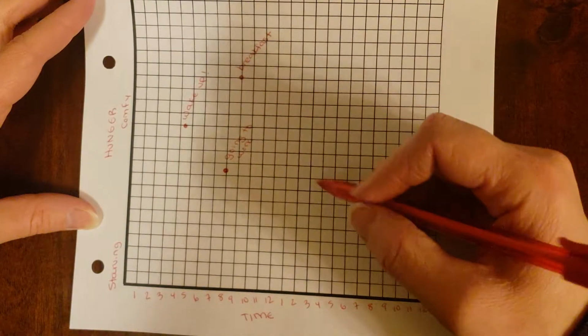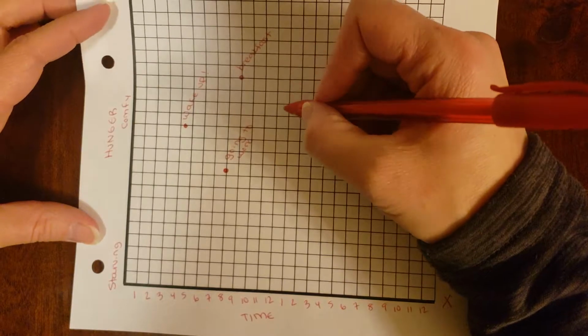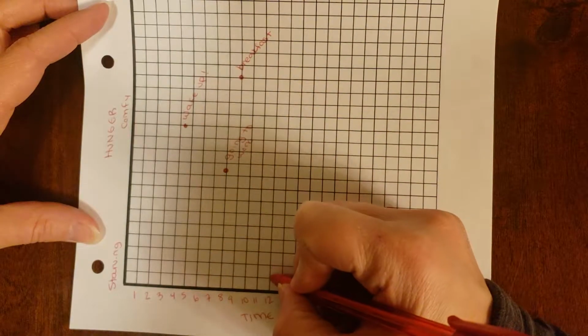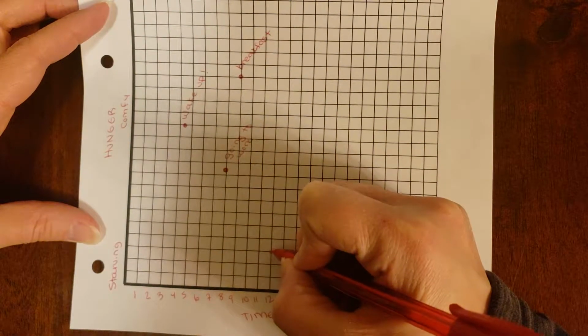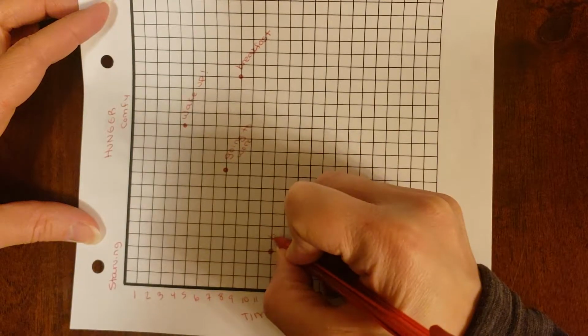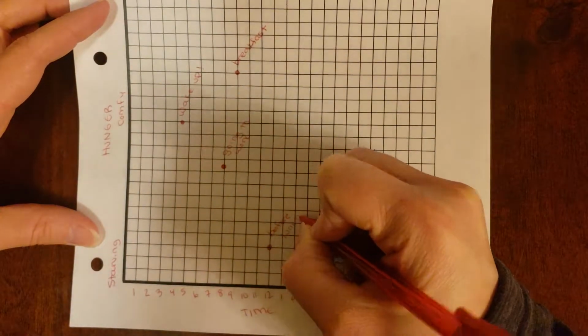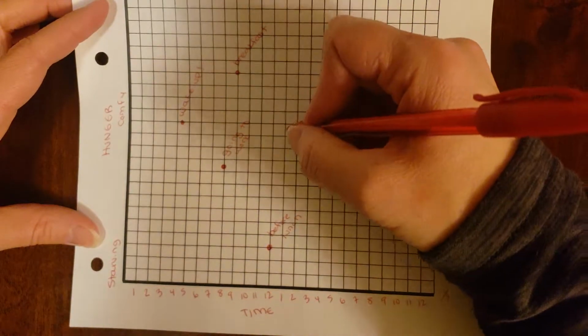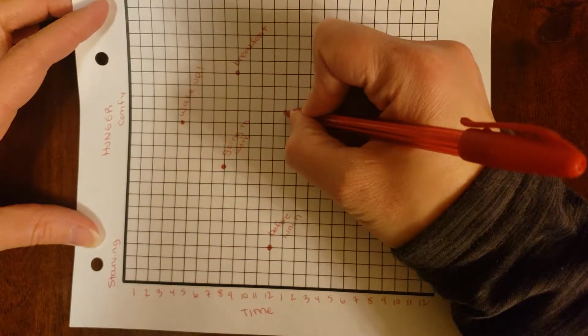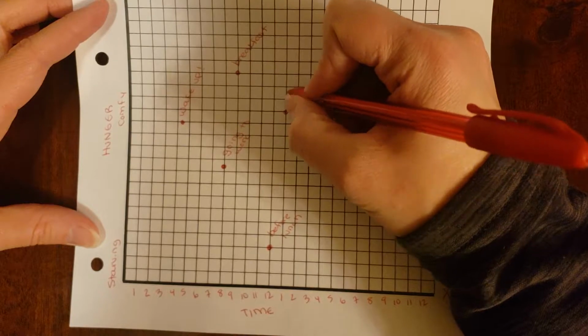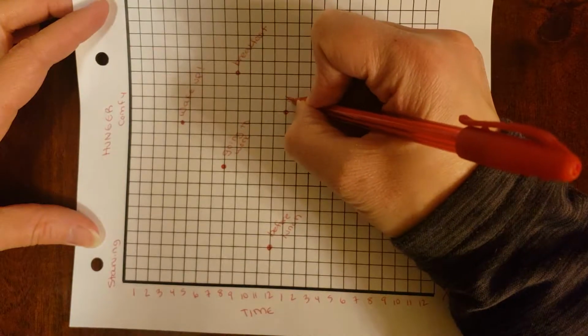Okay. I will say my hungriest time of the day is just before lunch. I'm like starving. And after I've eaten lunch, I'm pretty happy. So this is after having eaten lunch.